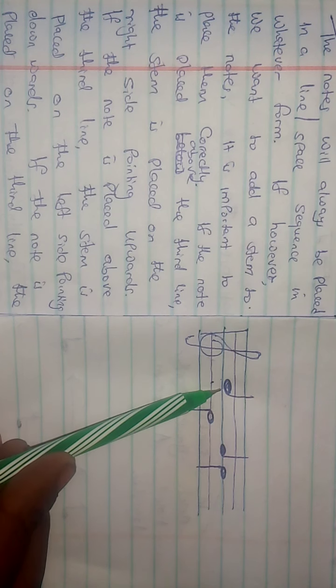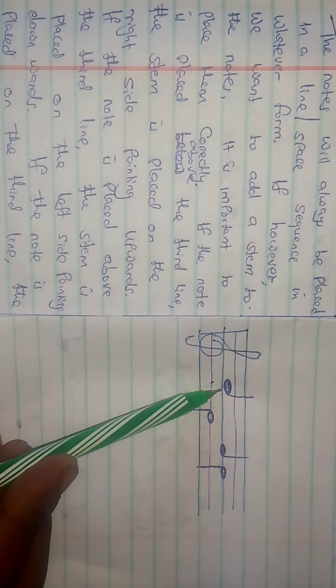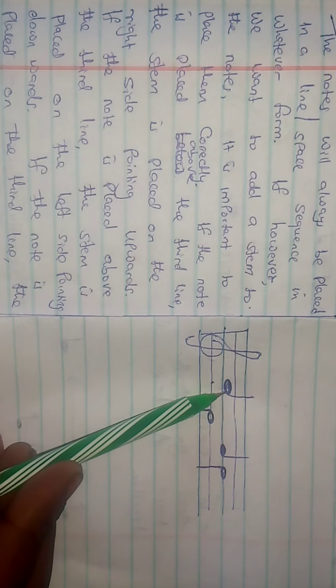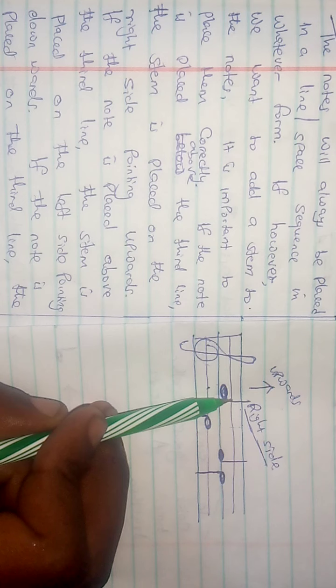If, however, we want to add a stem to the notes, it is important to place them correctly. For example, if the note is placed above the third line, the stem is placed on the right side, pointing upwards.